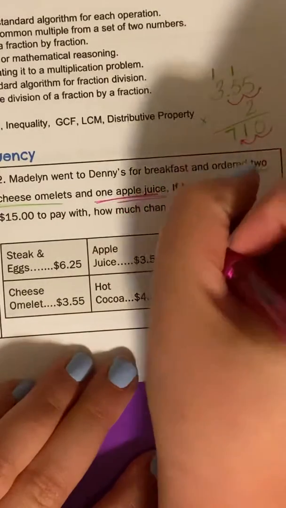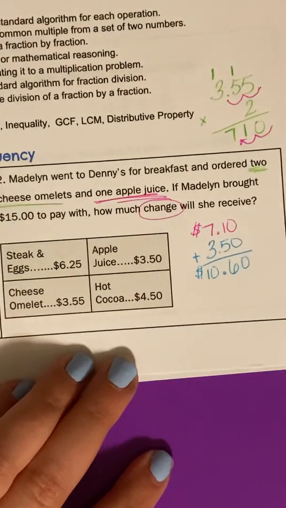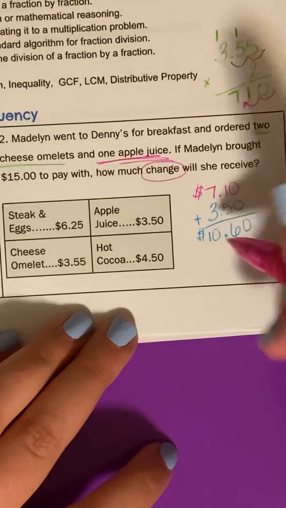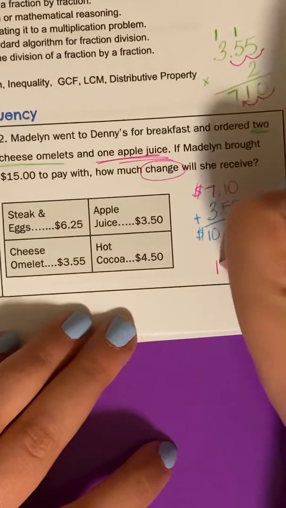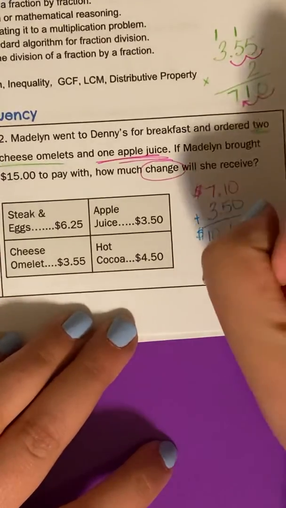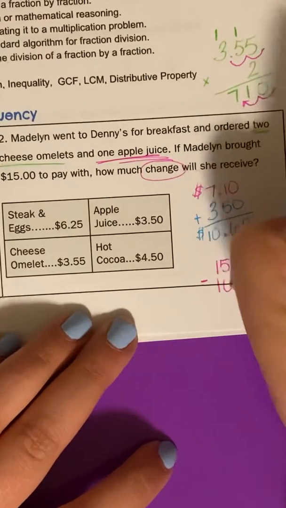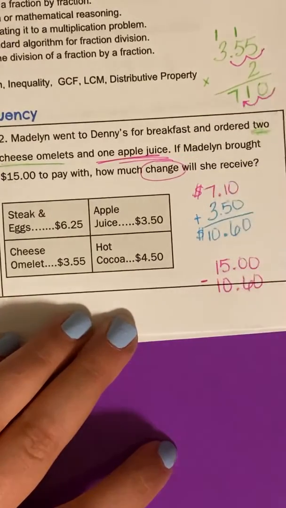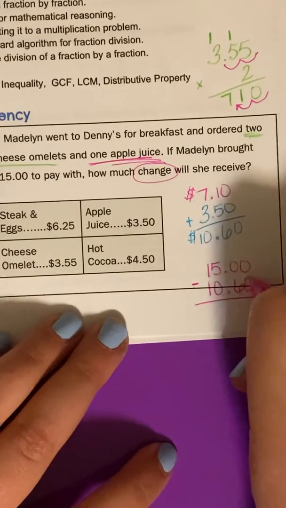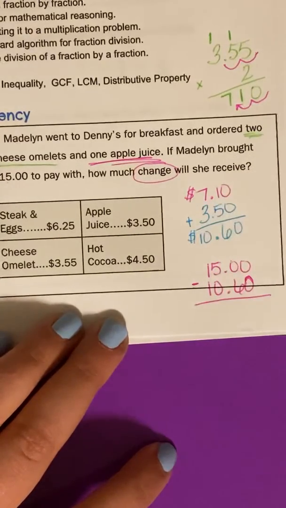Well, we're not done yet because it said if she brought $15 to pay with, how much change will she receive? So we're going to need to subtract here because we're going to figure out how much change she'll get back. So we're going to do our $15. That's how much she's going to pay with. And we're going to subtract, remember, line up your decimal, $10.60. I apologize, I'm going out of the box there. And that is okay, though. All of our minds are thinking out of the box.